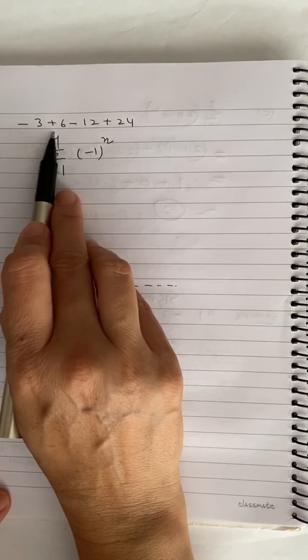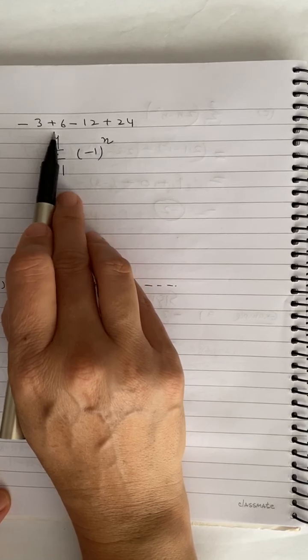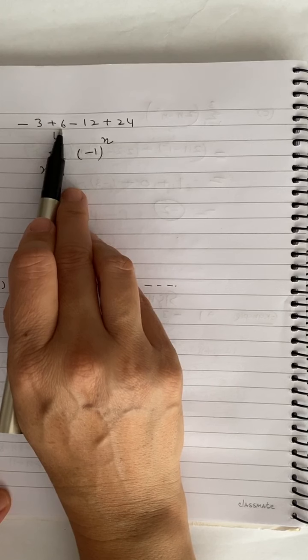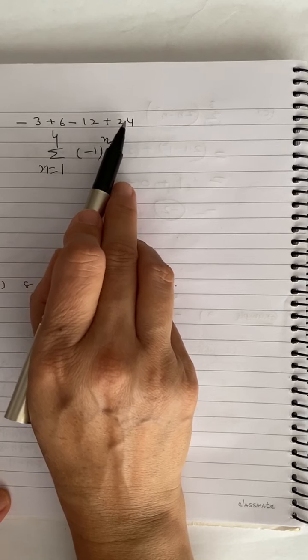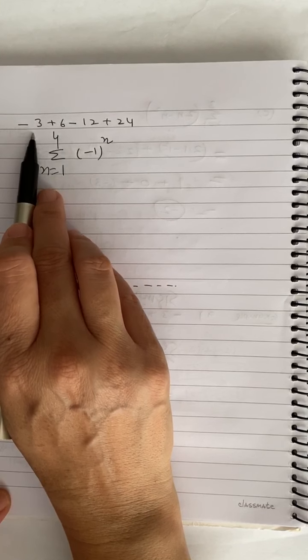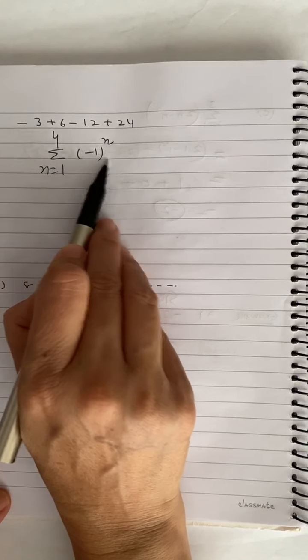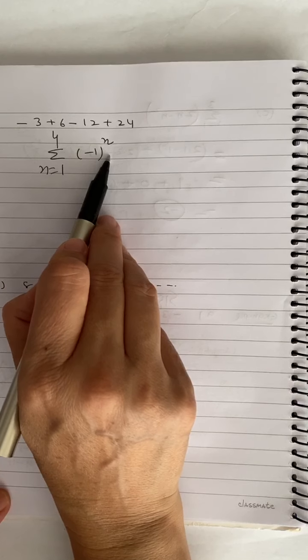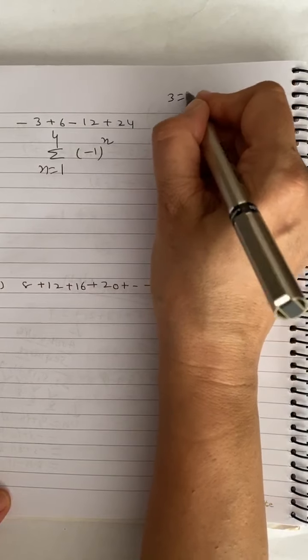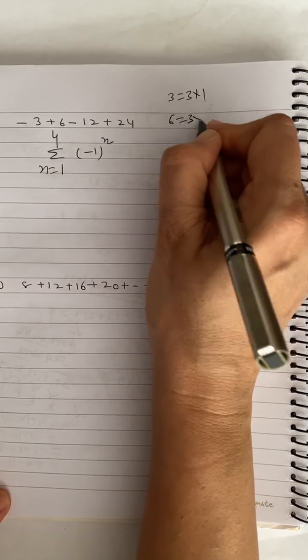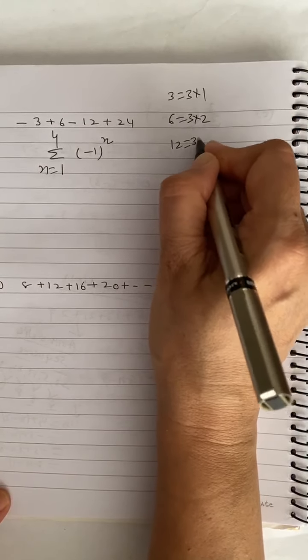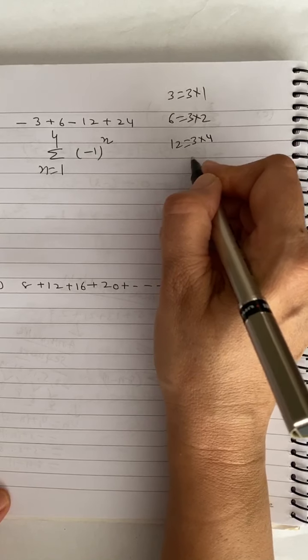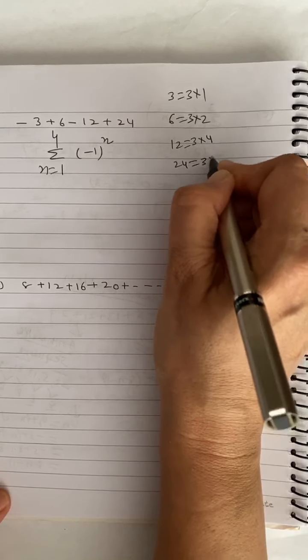Now the pattern is quite simple here. It's not an arithmetic, but you can see 3 times 2 is 6, 6 times 2 is 12, 12 times 2 is 24 if you ignore the sign here, because we already took into account this sign. So this is basically 3 times 1, this is 3 times 2, this 12 is 3 times 4, and then you have 24, which is 3 times 8.